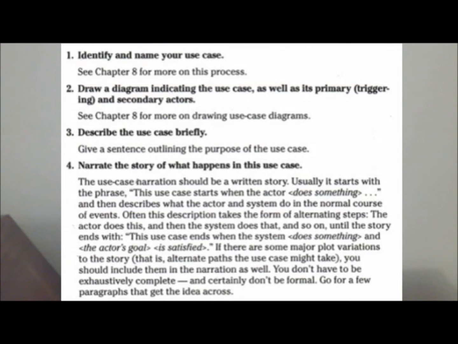Sometimes there are alternate paths that might happen, and you have an option to give those in the narration as well. And as it says here, there's no actual UML structure for exactly how to do a use case narrative. And so again, that's why I have these 9 steps for you here.